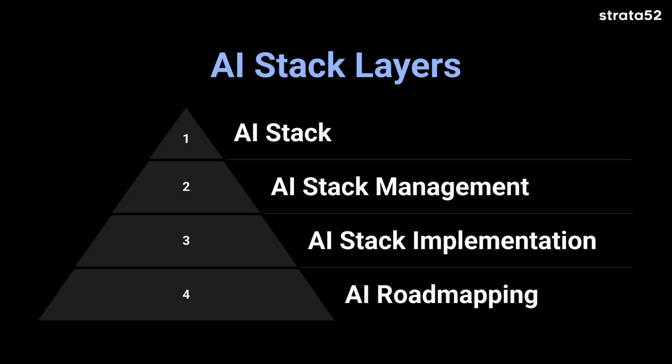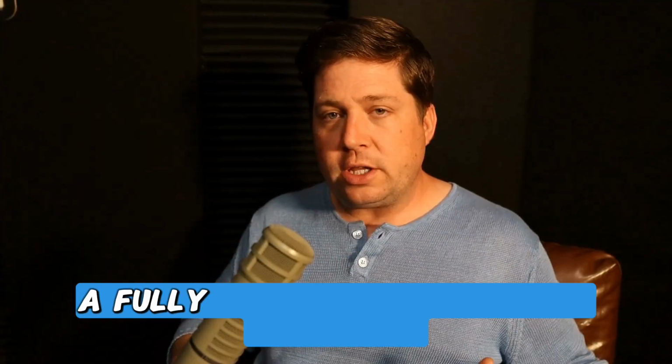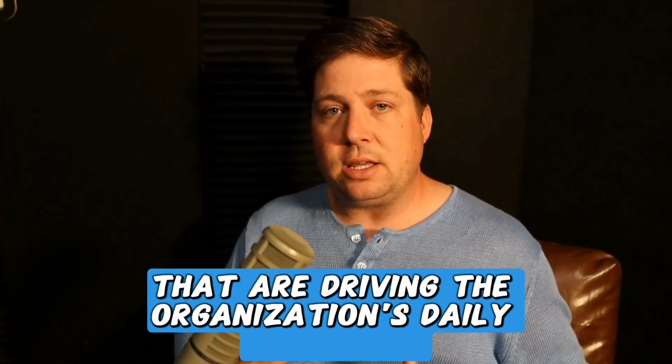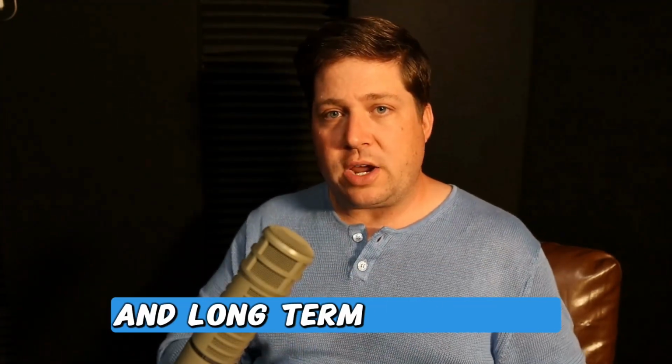And then once we have all those in place, at the peak, we have the AI stack, which is a fully realized proprietary suite of AI solutions that are driving the organization's daily workflows and long-term strategies. By advancing a small business through these layers, you effectively ensure that each AI investment will deliver real value, starting from the basics of digital readiness and culminating in a robust AI-driven enterprise.